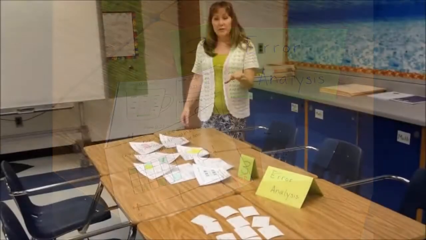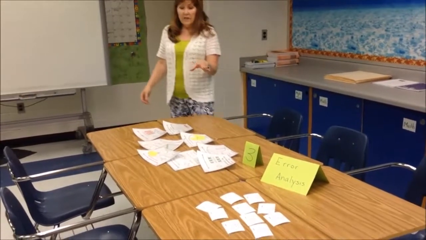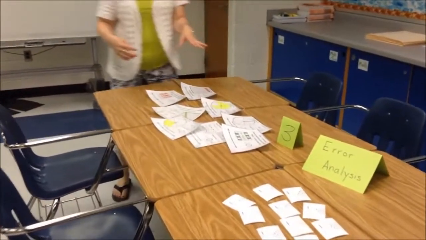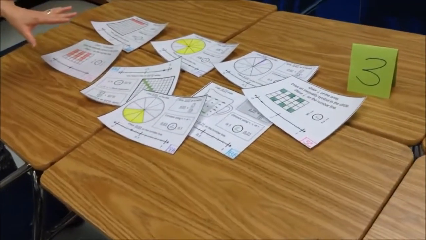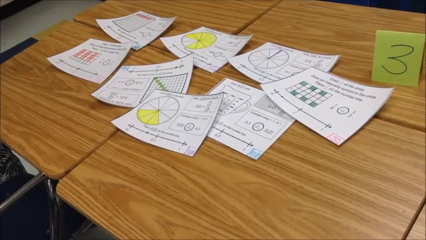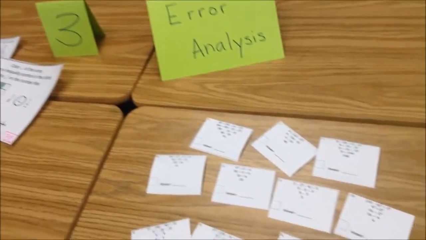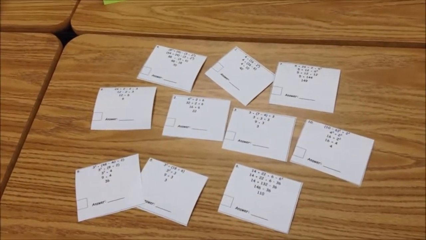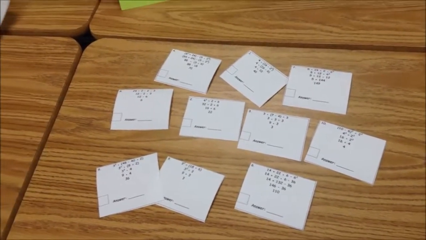Another station that we began using about 2 years ago, we call it the error analysis, where we have cards that are already done. In this particular case, they had fractions, decimals, and percent cards, and they also had order of operations where the expression was already worked out, and they had to determine if it was correct or not, why or why not, where the mistake was made, and they had to fix it.